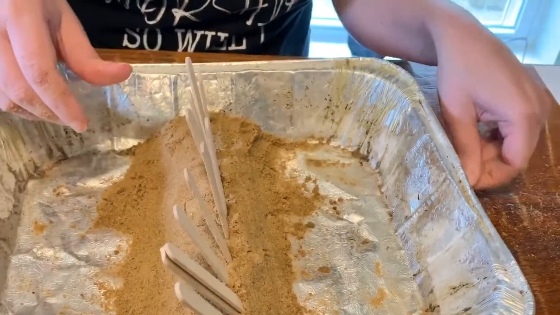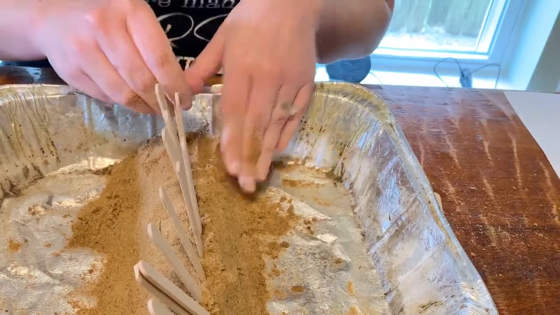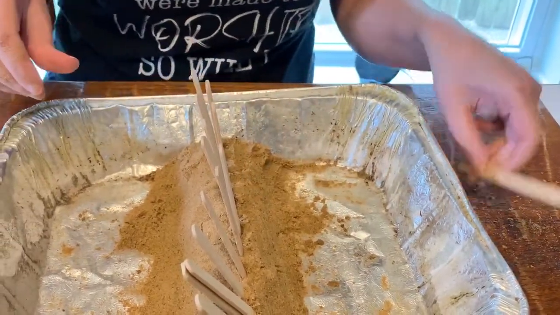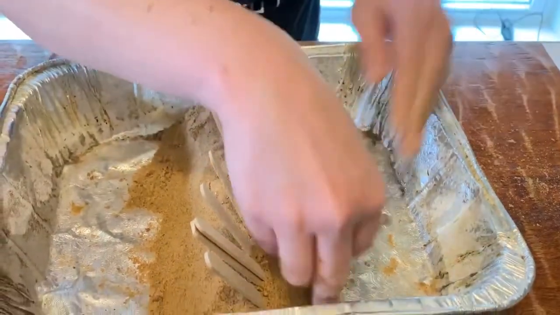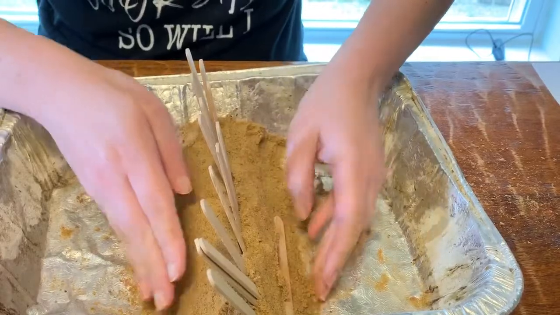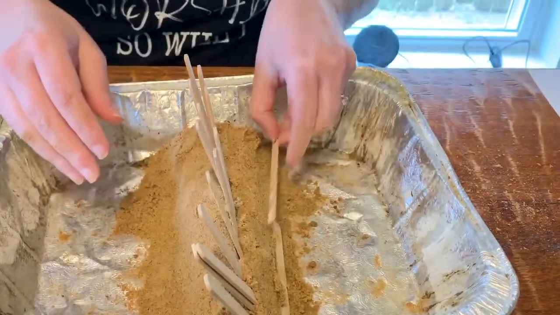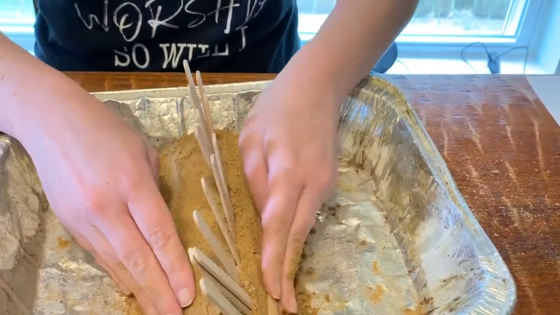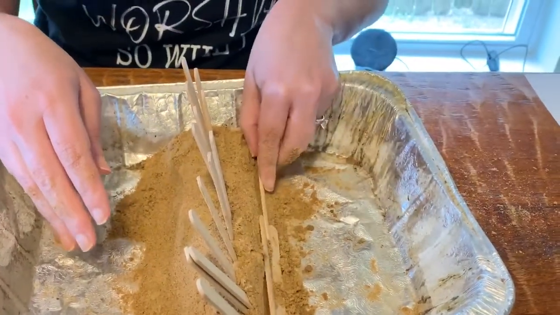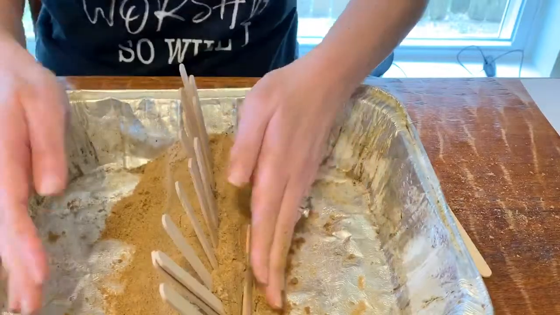I don't know. What do y'all think? And then I'm gonna kind of press these into the side here a little bit, where the water is gonna get around that. Let's see. Maybe like that. A little.